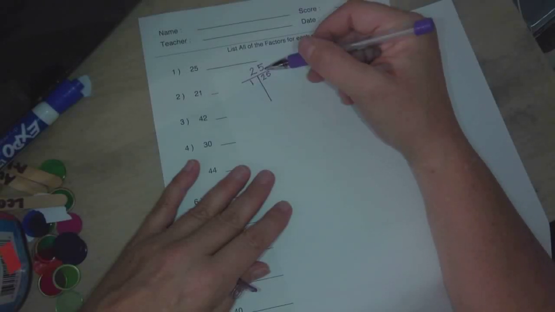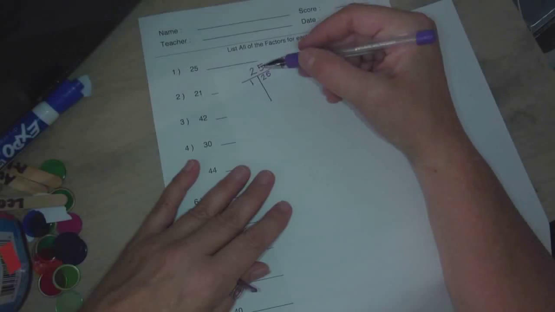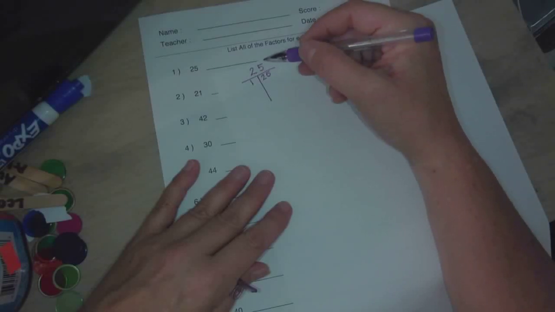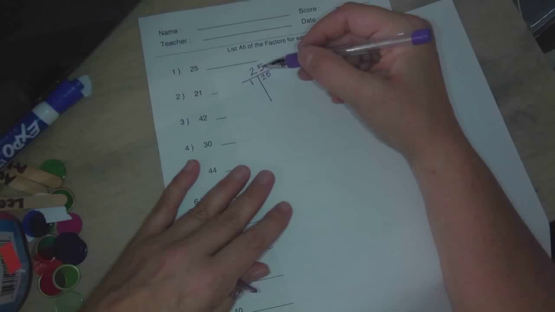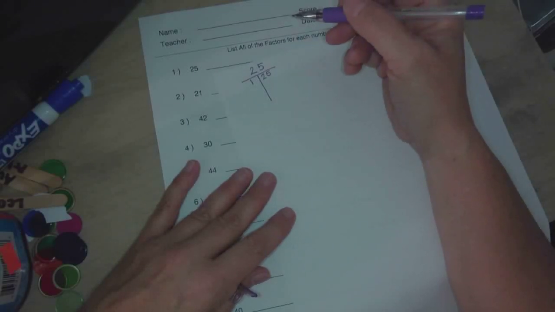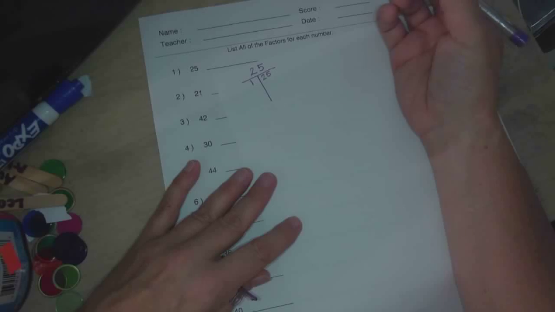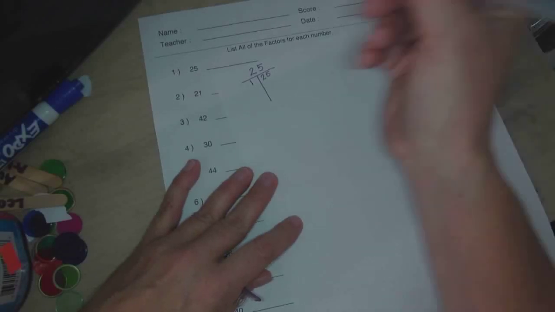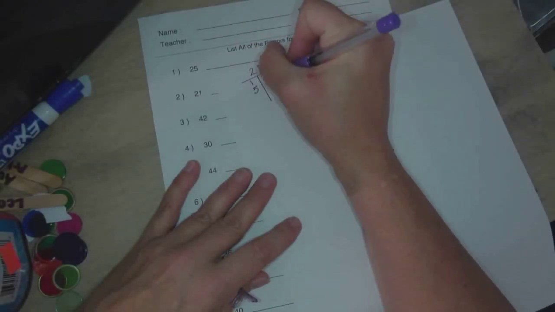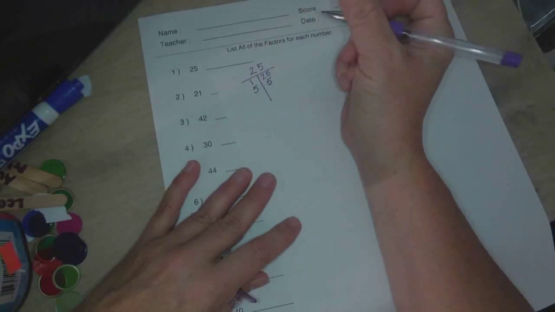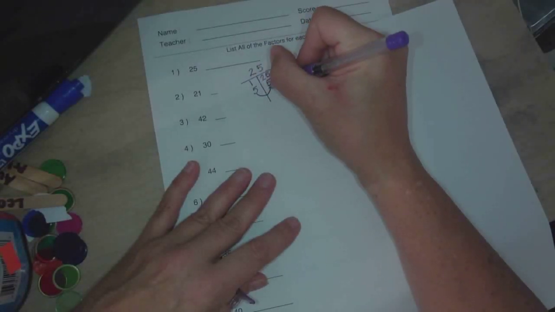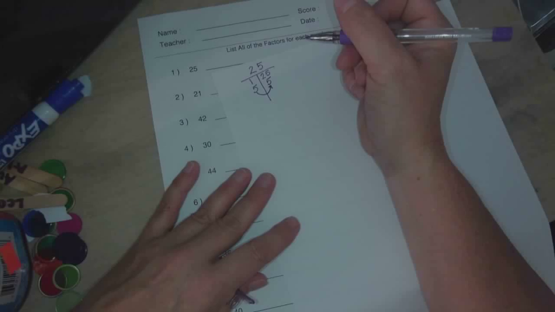Does 3 go into 25? Nope, because 5 plus 2 is 7, and 3 doesn't go into 7, so it doesn't go into 25. Does 4 go into 25? Nope, because 4 times 6 is 24, and 1 more would be 25. Does 5 go into 25? Yes. 5 times 5 is 25. And now we know we're done, because there's no numbers in between 5 and 5.